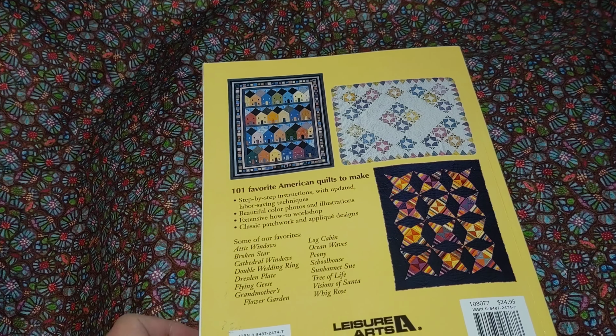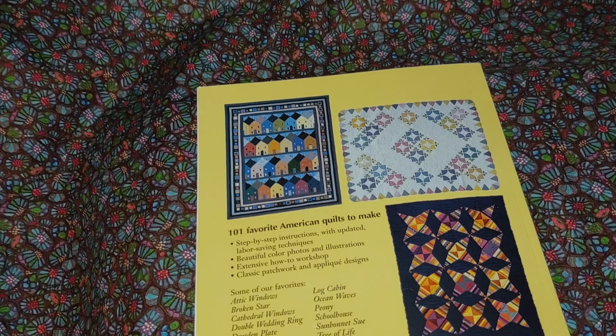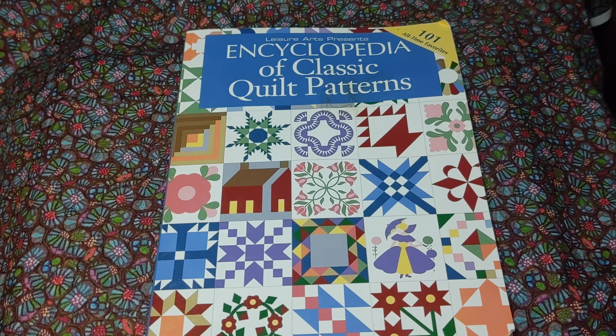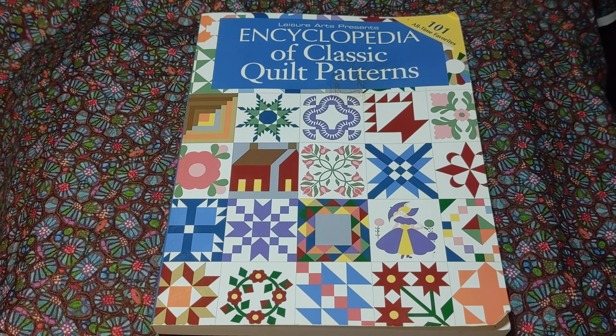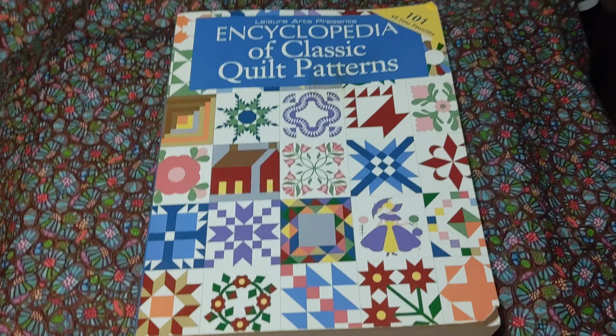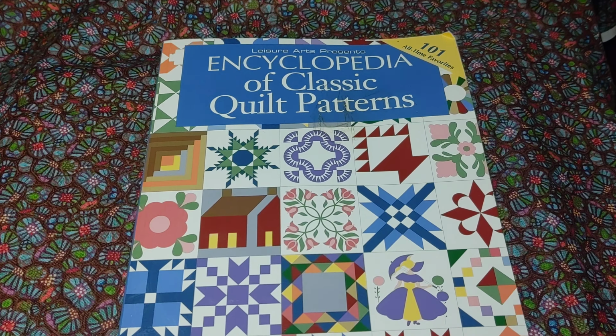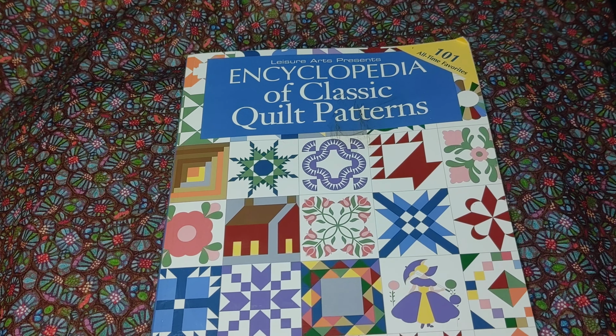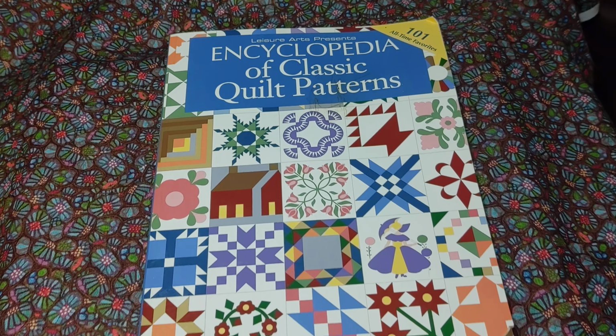101 favorite American quilts to make, and certainly worth looking for if you come across it in a used bookstore or a thrift store. Anyway, that was the Encyclopedia of Classic Quilt Patterns, edited by Nancy Fitzpatrick Wyatt.